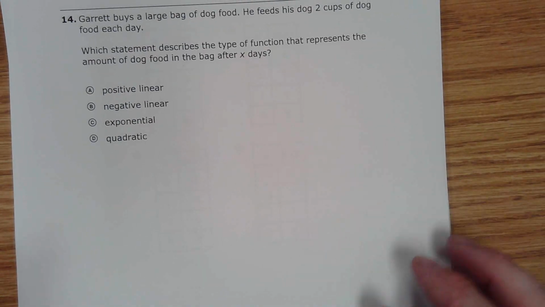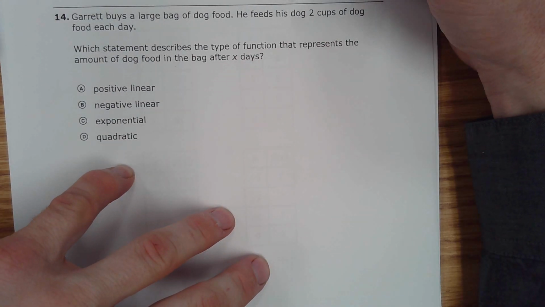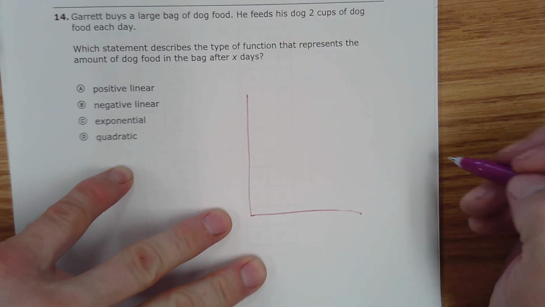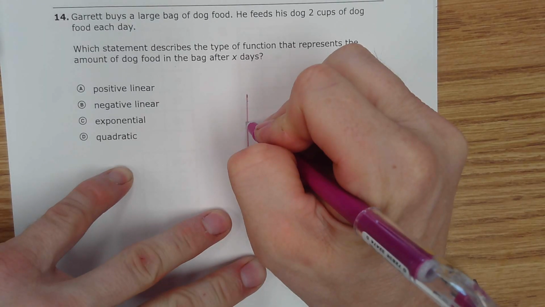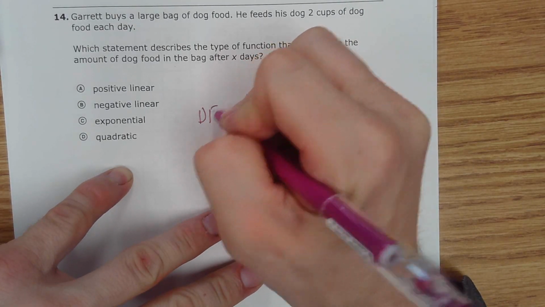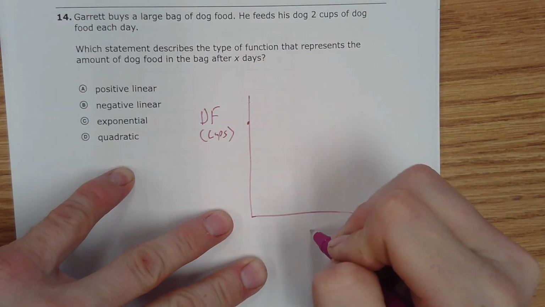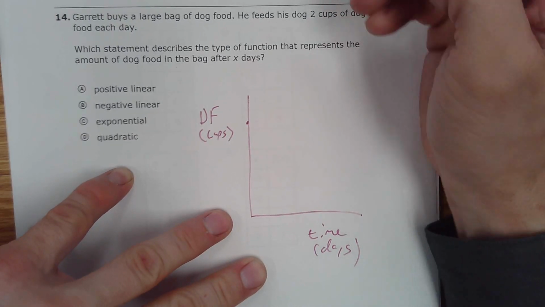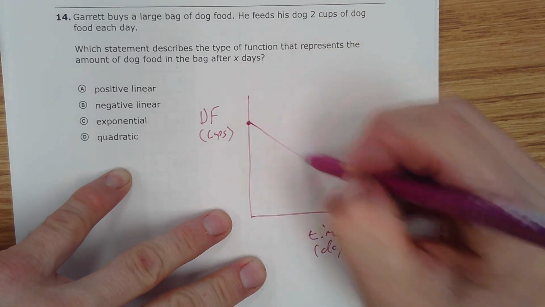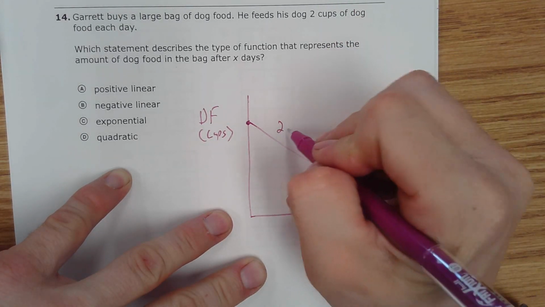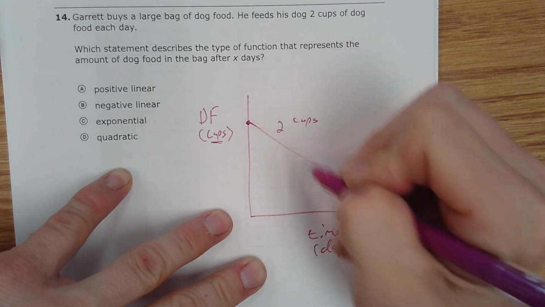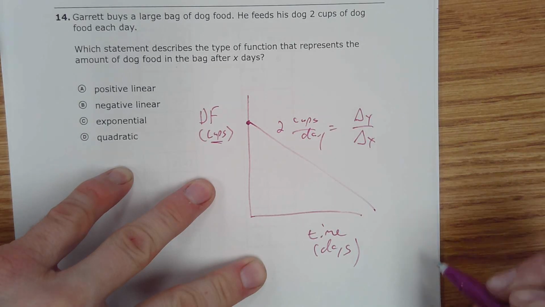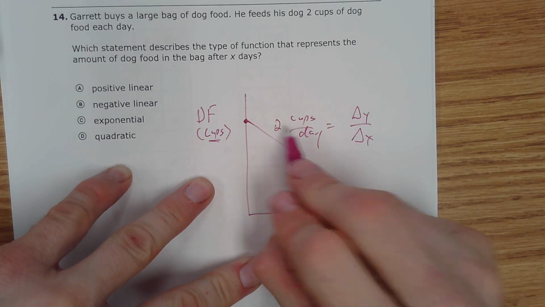Number 14, Garrett buys some dog food, and he feeds 2 cups a day of dog food. Which type of function is that, right? So it's a constant change, right? Where this is the dog food in cups, and this is time, in days. So it starts here, and then the dog eats 2 cups per day. Remember that slope is your change in y over your change in x. So this is your slope. It's 2 cups per 1 day.